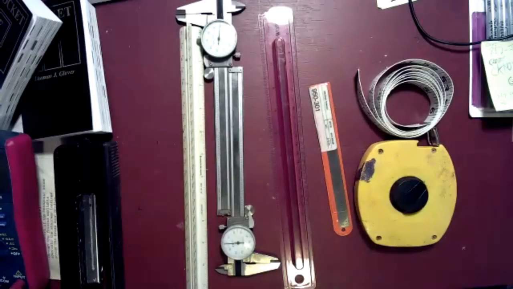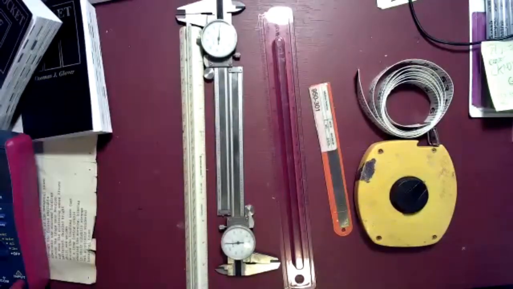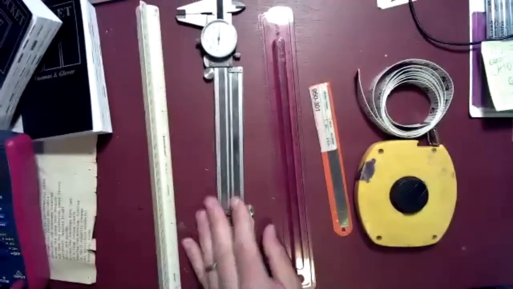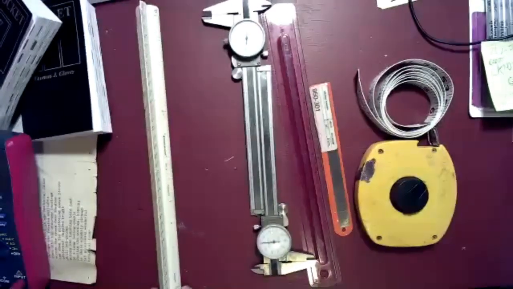Sitting on my desk is a whole bunch of measurement devices, including a stapler. We're going to remove the stapler. Okay, so here on my desk, I've sort of arranged a variety of measurement devices that you may not run into in real life.